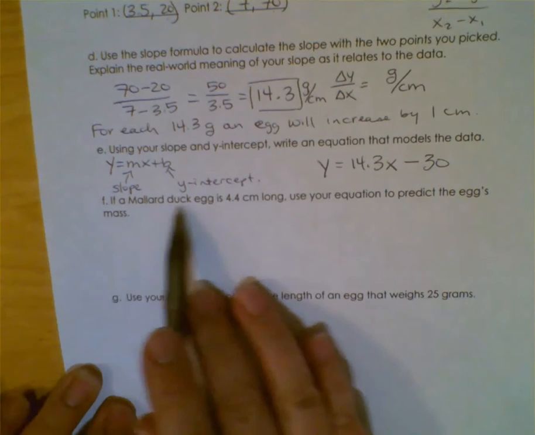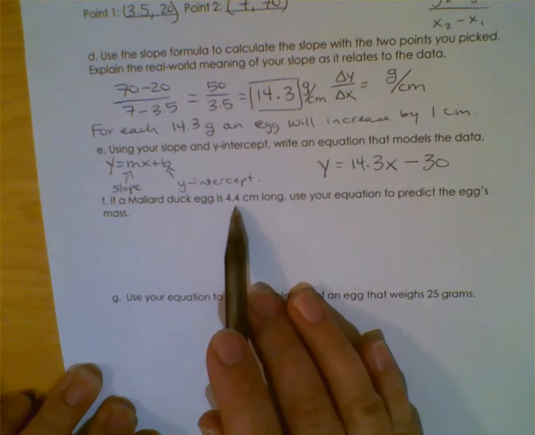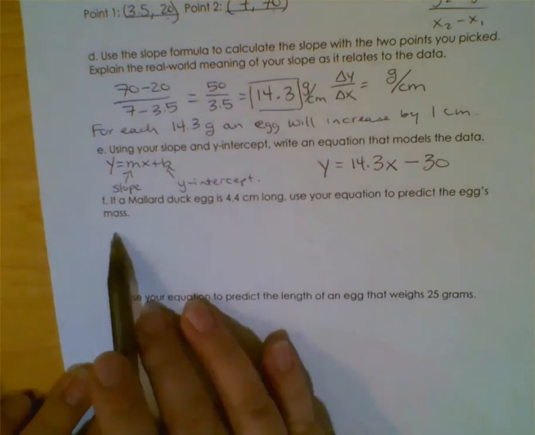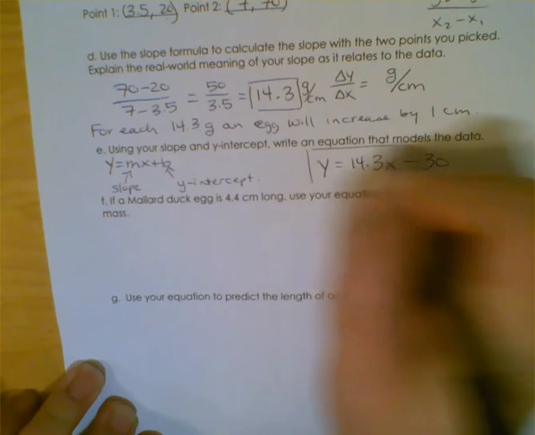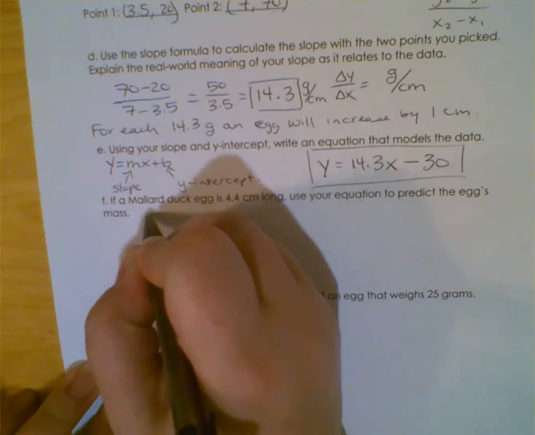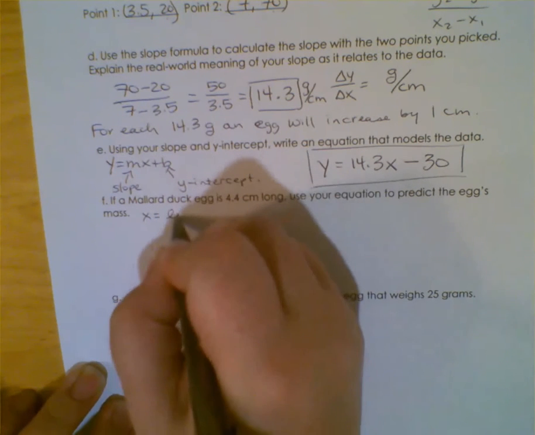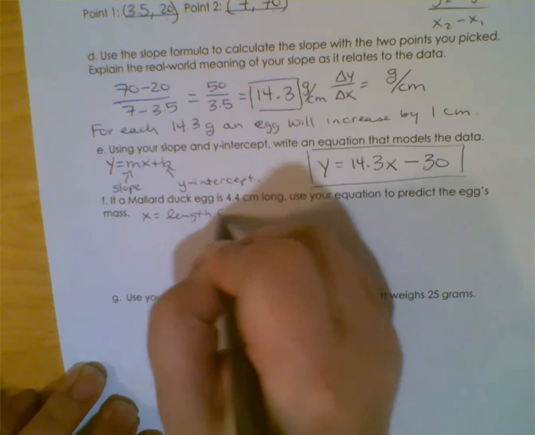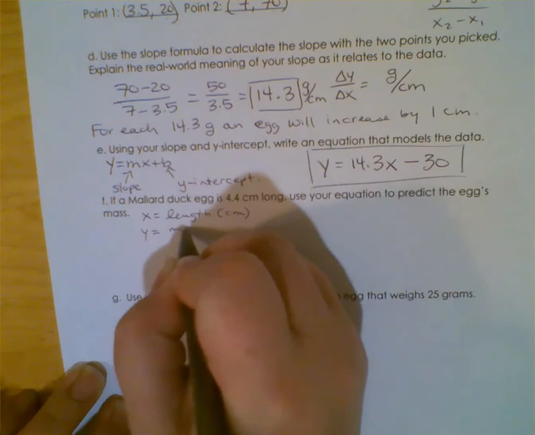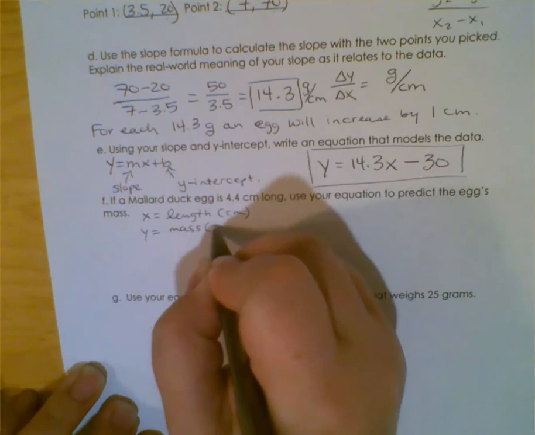If a mallard duck egg is 4.4 centimeters long, use your equation to predict the egg's mass. So here's my equation here. We need to remember that x is the length, and that's in centimeters, and y is the mass, and that's in grams.